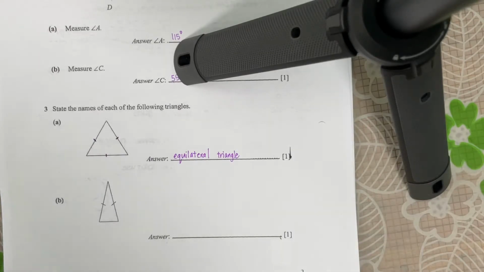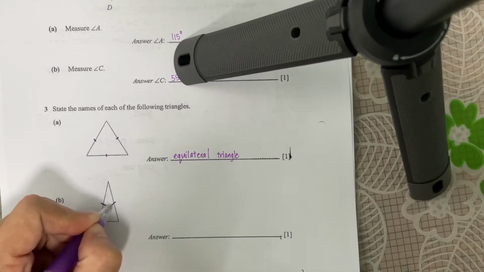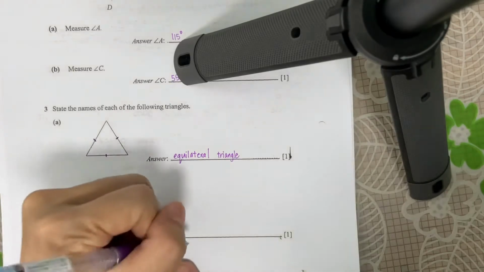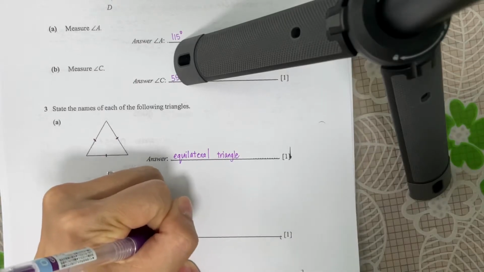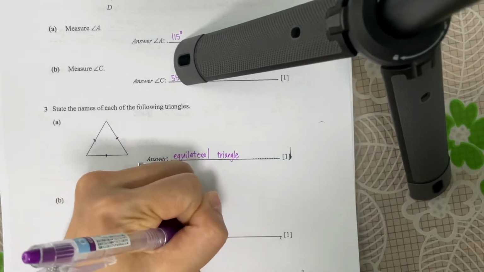Now the second one has got 2 strokes. So these 2 lines have the same length. This is what you call an isosceles triangle. I-S-O-S-C-E-L-E-S, isosceles triangle.